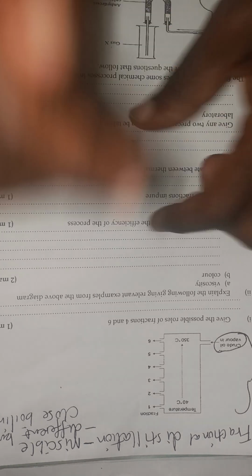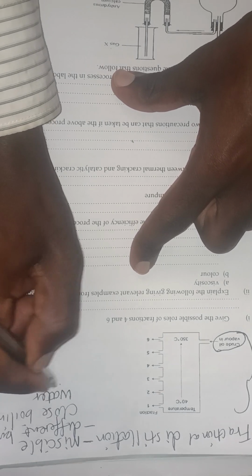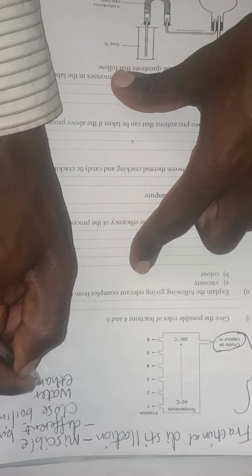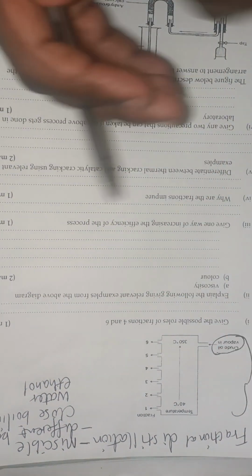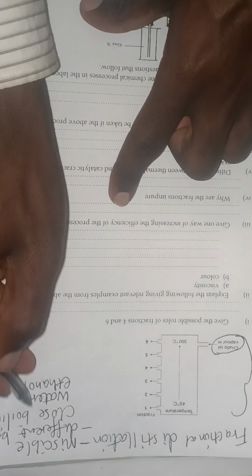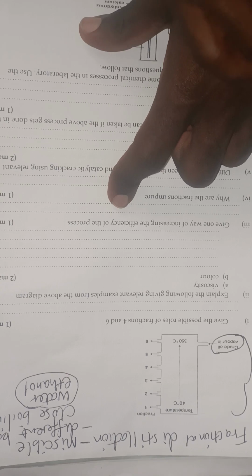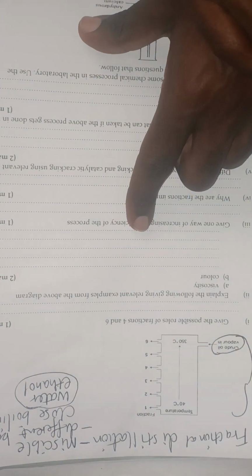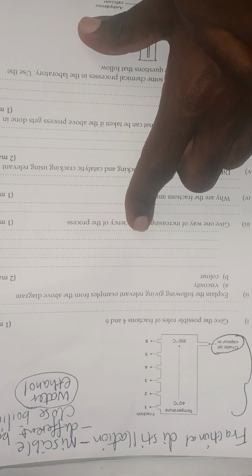A good example can be this. When you want to separate water and ethanol, then we are going to use what we call fractional distillation. Why? Water and ethanol can form a mixture and they can get separated by fractional distillation. Because one, water and ethanol are first miscible.